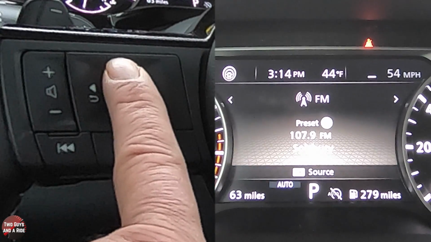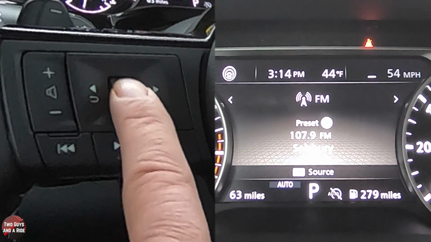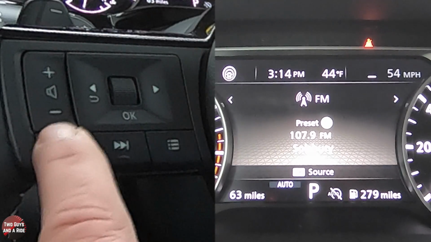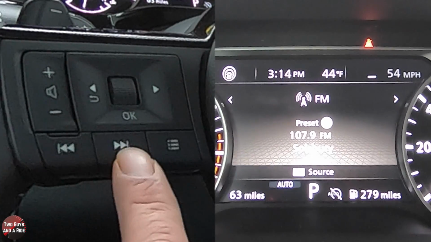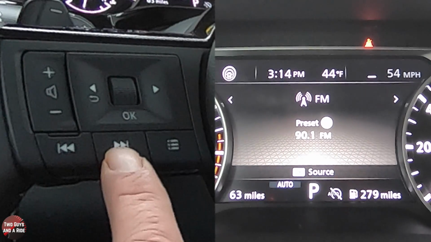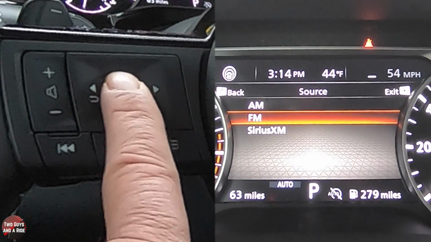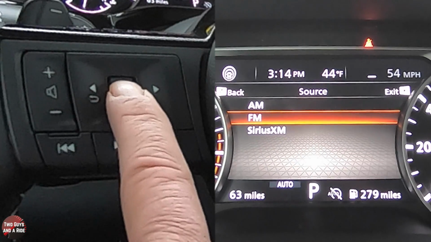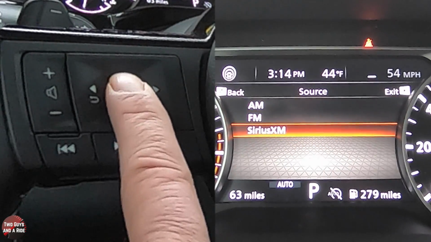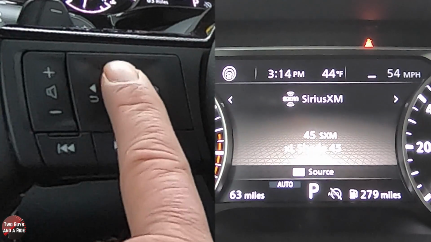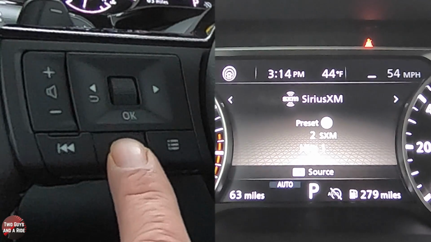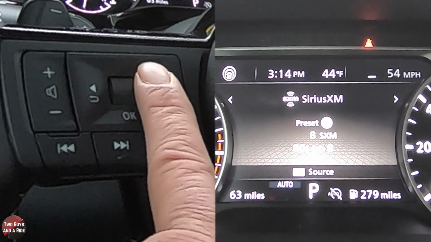Here is your media. So right now, this is all I get. It shows you I'm on preset 12. I can use the arrow buttons on the steering wheel, and I can change to a different preset. Okay. Then if I click the OK button, the rotary dial, this is where I can switch between AM, FM, and then Sirius XM. So I just click on it, and then I'm in that particular media. All right, I'm going to go one more to the right.